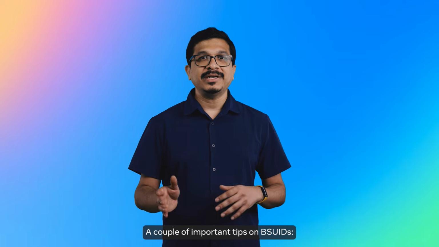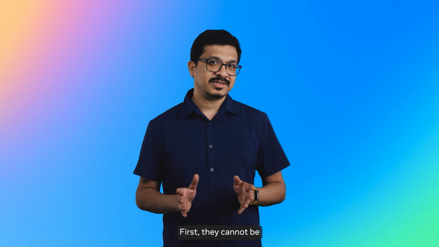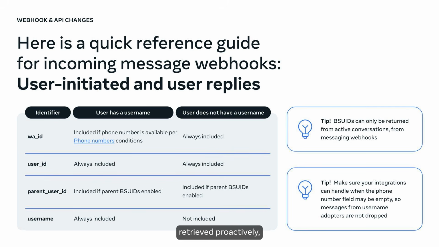A couple of important tips on BSUIDs. First, they cannot be retrieved proactively, only from active conversations via messaging webhooks, due to privacy and anti-scraping protections.